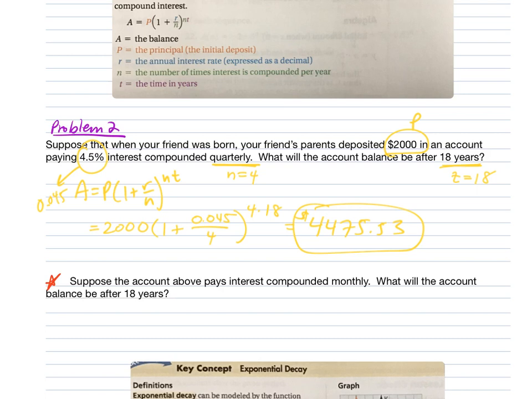Okay, and then this one is for you to try. It's the same exact thing, but now this is compounded monthly. So what does that change here? This was compounded quarterly, now it's monthly. See if you can figure out what changes, make that change, do the calculation, and see what the account would be after 18 years if it was compounded monthly instead of quarterly. Press pause and then check back for the solution.